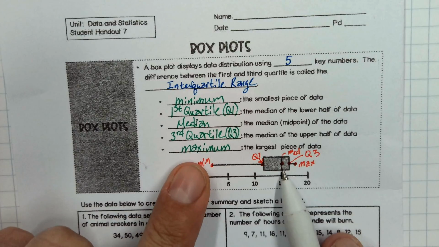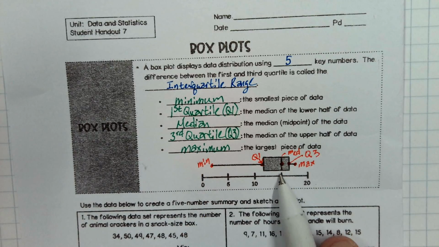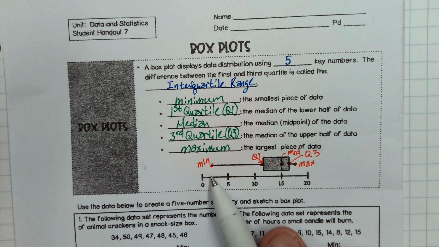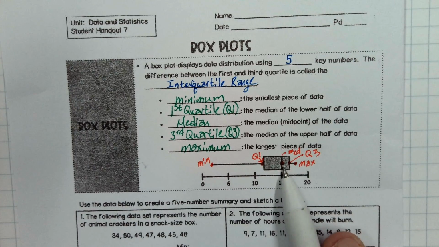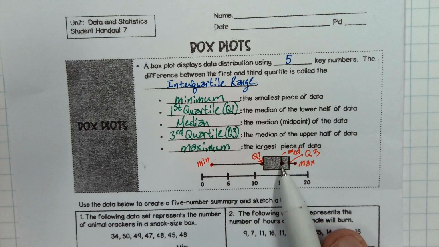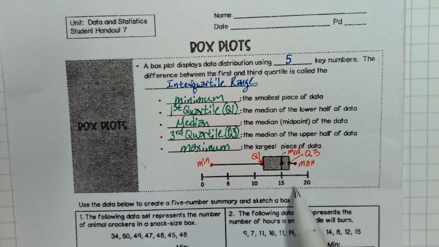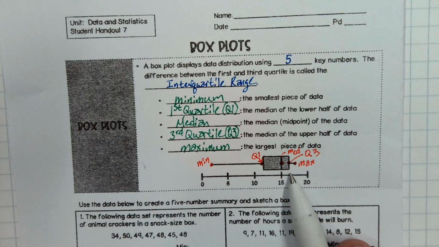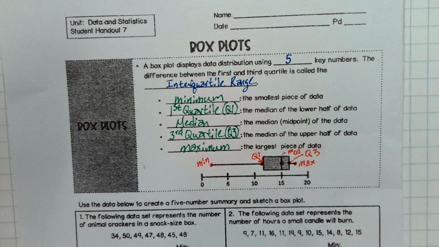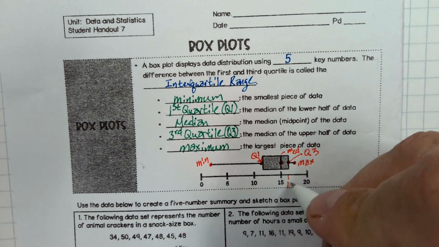So I could say 50% of the numbers, because this is half of the data, were 15 or smaller. Or say this number here, where Q3 is, is 16.